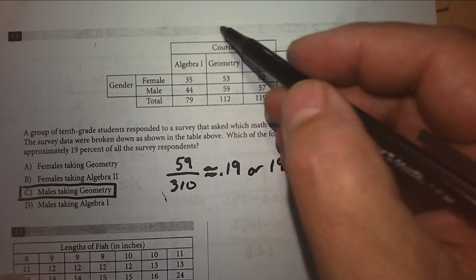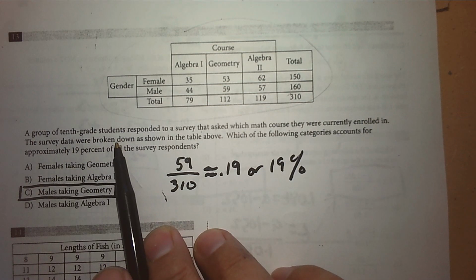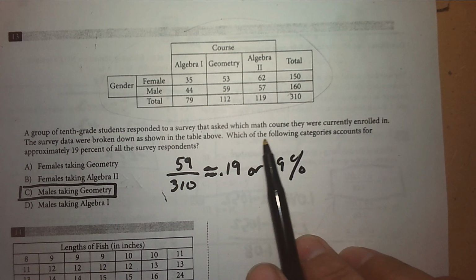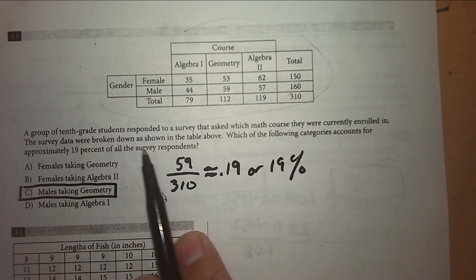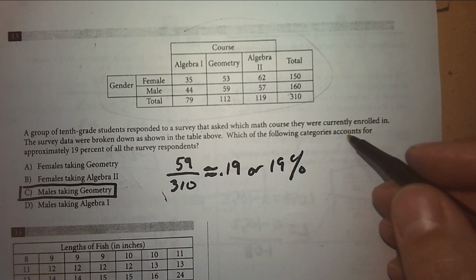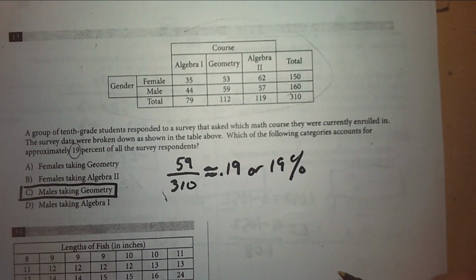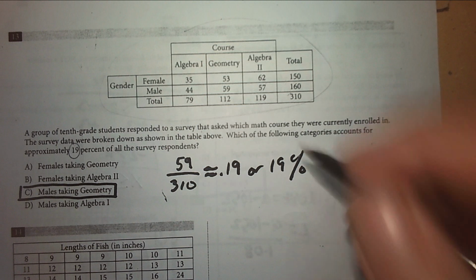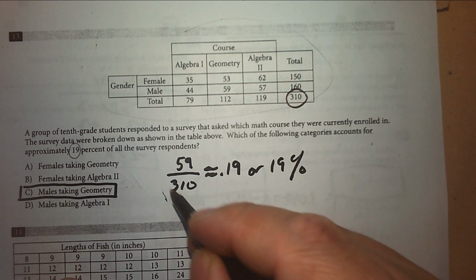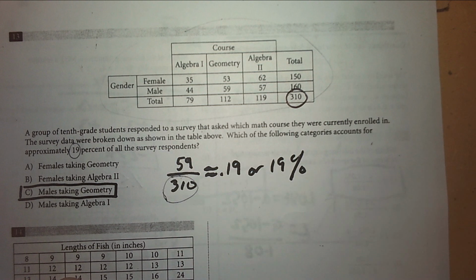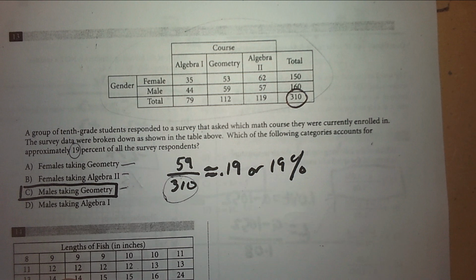Here you have, again, a chart giving you data, and it says that's a group of 10th graders that are asked which math course they are currently enrolled in. The survey data was broken down as shown above. Which of the following categories accounts for approximately 19% of all who surveyed? Well, first I need to know how many in total were surveyed. 310. There's no way around it. I have to go one at a time until I find the one that actually works.